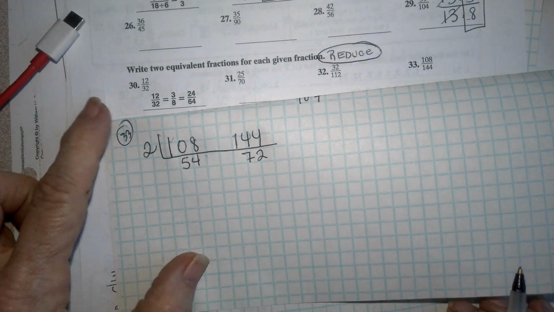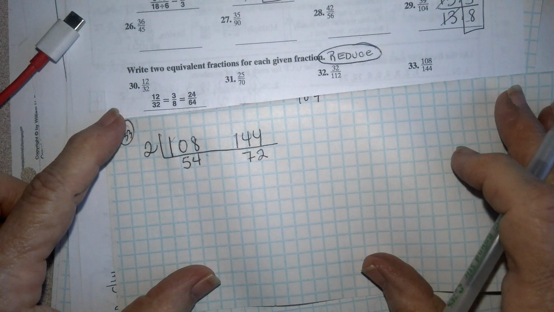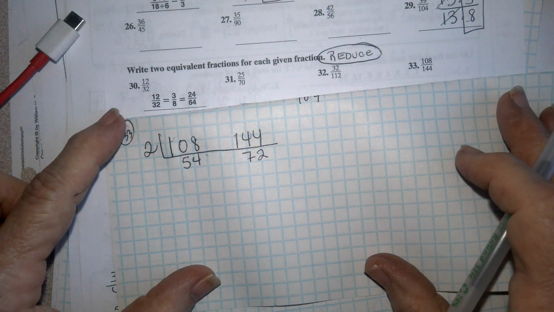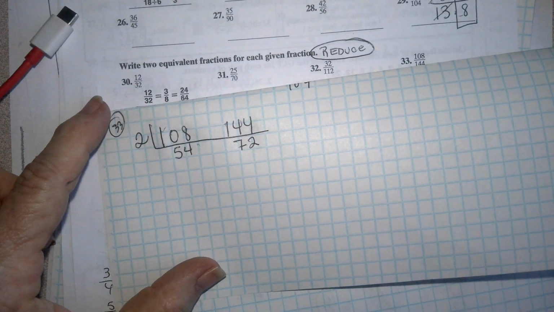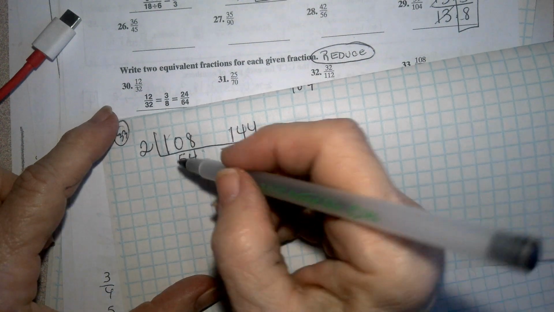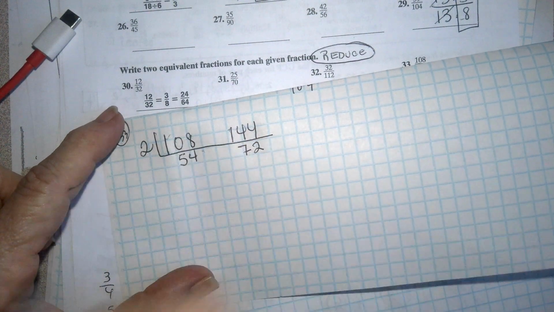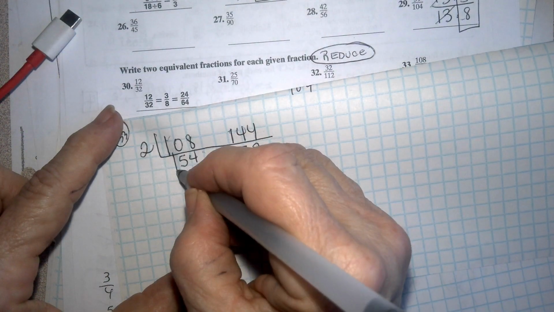Can you see a number that'll go into both of them? Maybe 8. Oh wait, 6. No, 6. 9. Oh, 9 goes into them. You know, 2 would have been fine, but nobody came up with it, but it is 9. Even 9, I don't think it's going to reduce it all the way. We'll find out. Okay, I'll put 9.